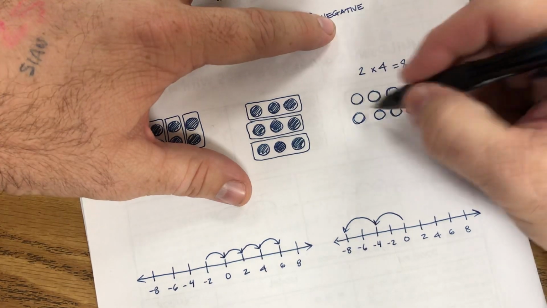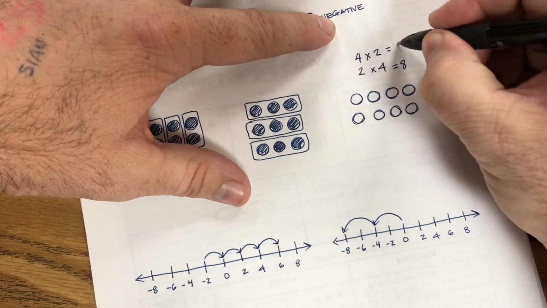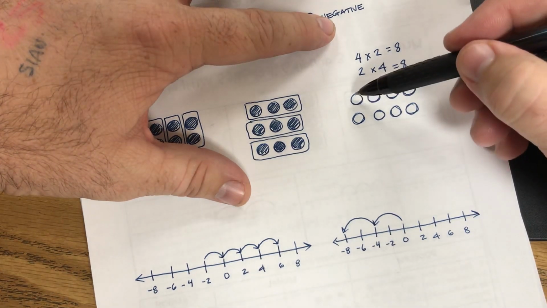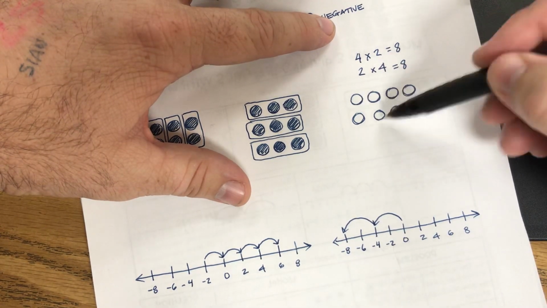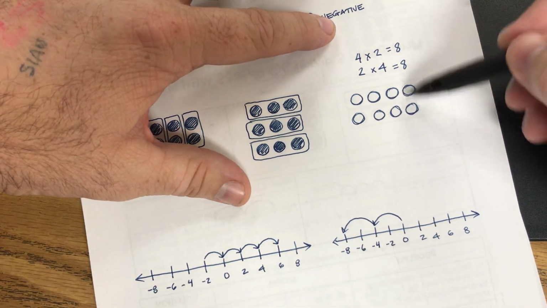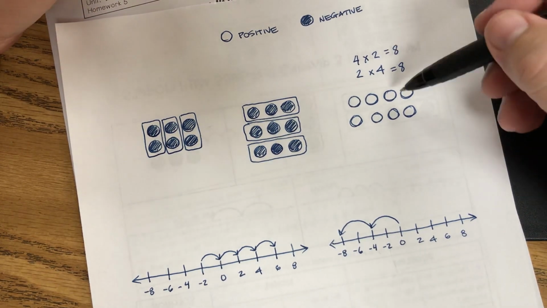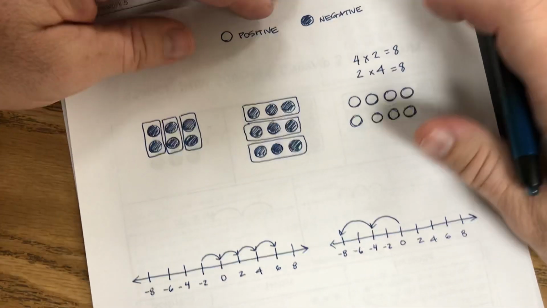Technically, since they're both positive, this could also be 4 groups of 2, which gives you 8, because you could look at it this way and say, here's 1 group of 2, 2, 3, 4 groups of 2. You could look at it either way when they're positive. When they're negative, sometimes it's not that easy.